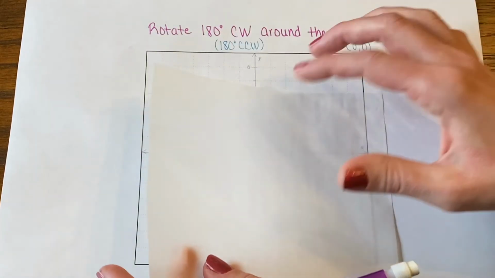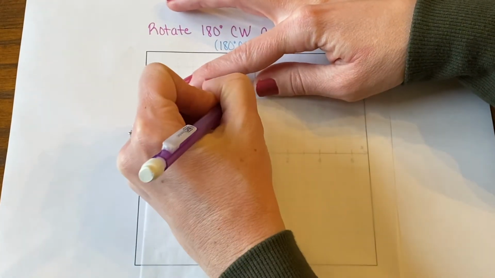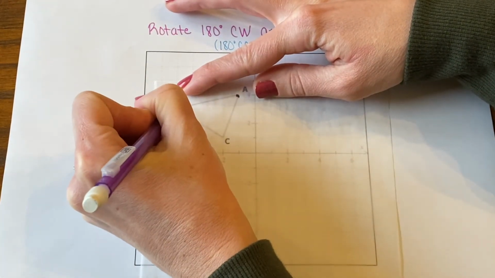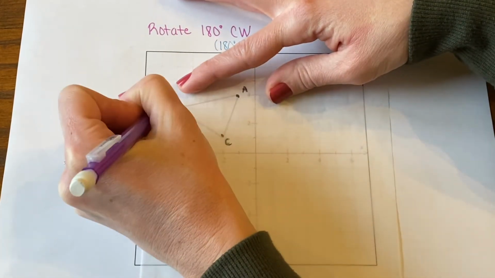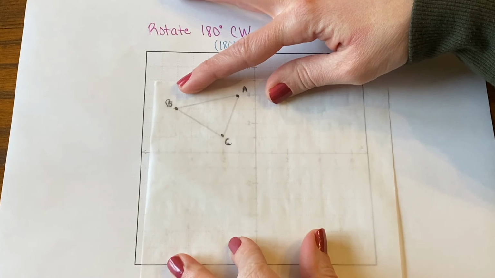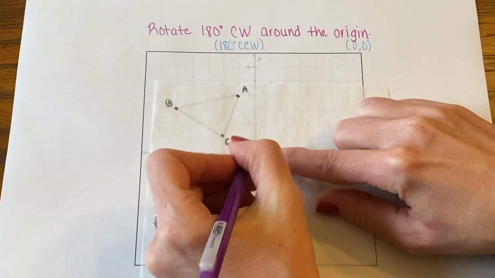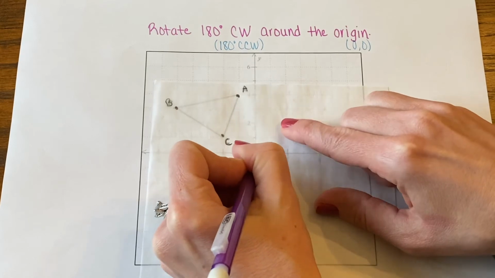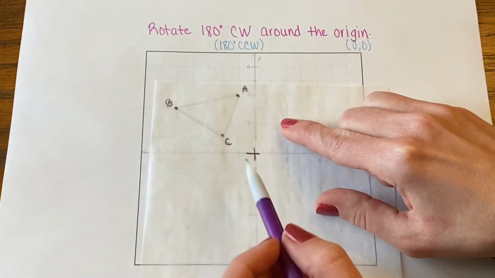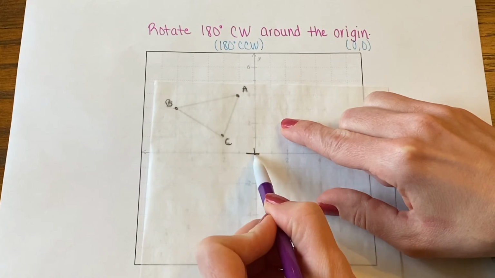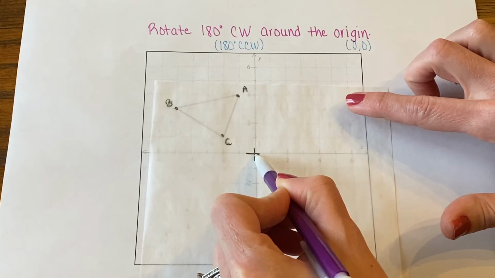So to use tracing paper, the first thing you're going to do is to trace A, B, and C, and I like to label them so I can remember where they match up onto my tracing paper. Now since I'm rotating around the origin, I'm going to put a little T here on the origin to show my middle. And I'm rotating 180 degrees. So I'm going to put my pencil here in the middle, and I'm going to do 2 turns to make 180 degrees clockwise.